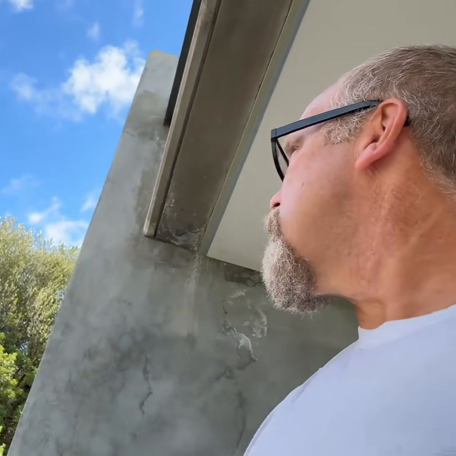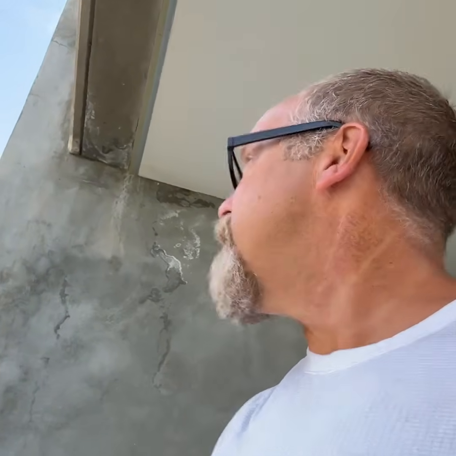And when you see salt deposits left behind, that's osmosis. There's salt in everything, in dirt and concrete, and as the water moves and migrates through, it brings that salt along with it to the surface of the exterior here. And then the water evaporates and leaves the salt behind.